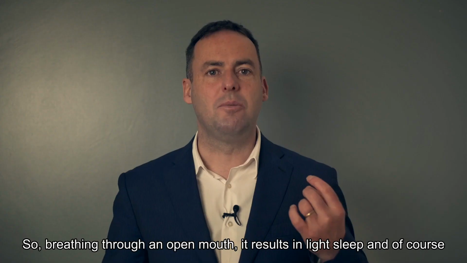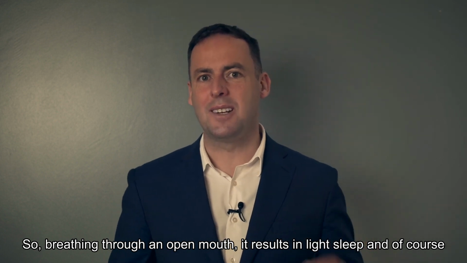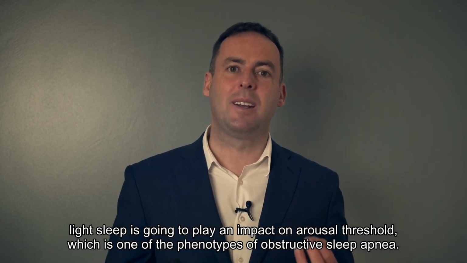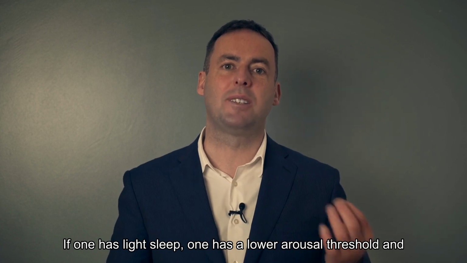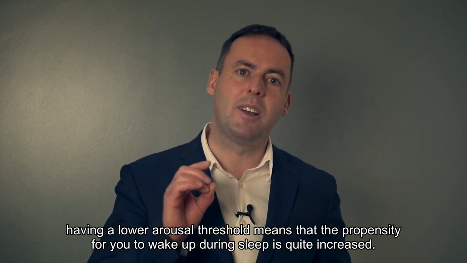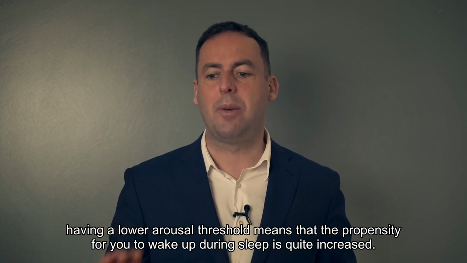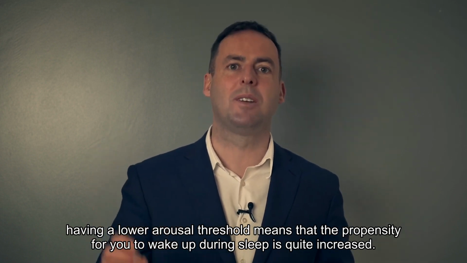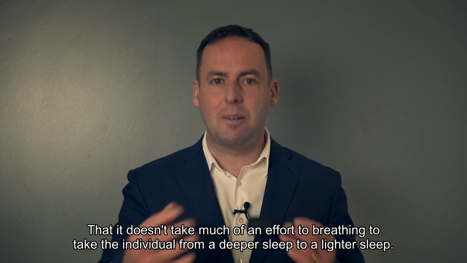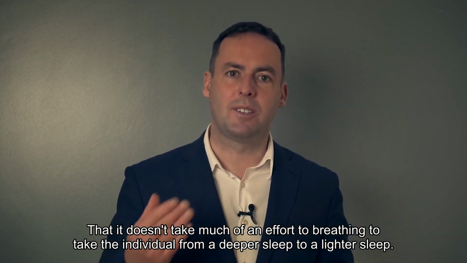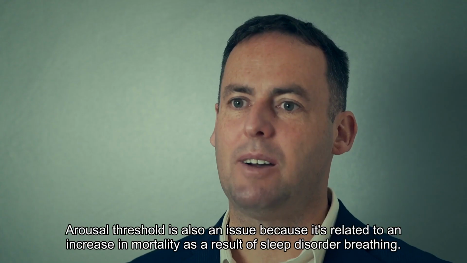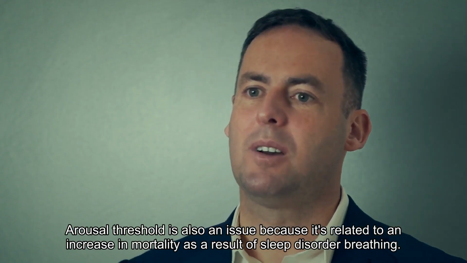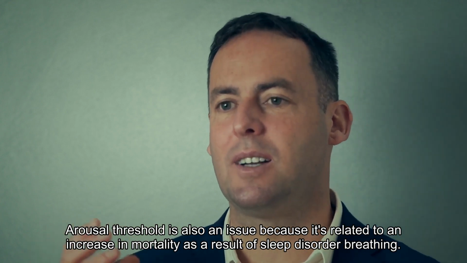So breathing through an open mouth results in light sleep, and of course light sleep is going to have an impact on arousal threshold, which is one of the phenotypes of obstructive sleep apnea. If one has light sleep, one has a low arousal threshold, and having a low arousal threshold means that the propensity for you to wake up during sleep is quite increased. It doesn't take much of an effort in breathing to take the individual from a deeper sleep to a lighter sleep. Arousal threshold is also an issue because it's related to an increase in mortality as a result of sleep disordered breathing.